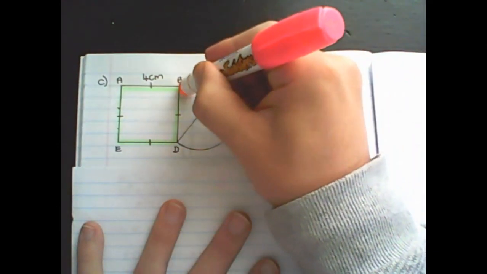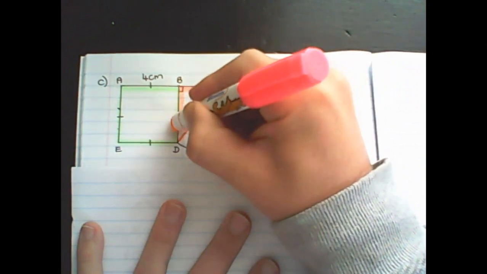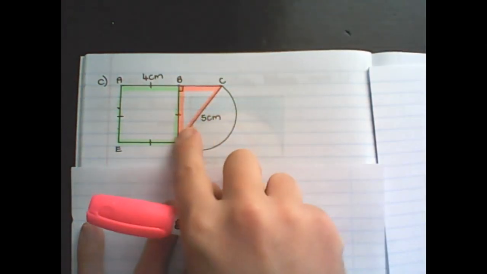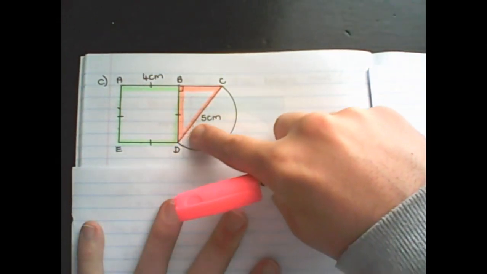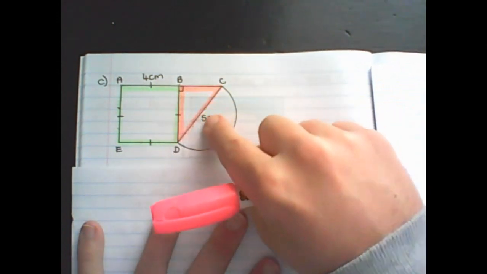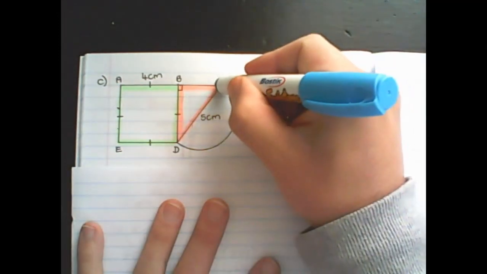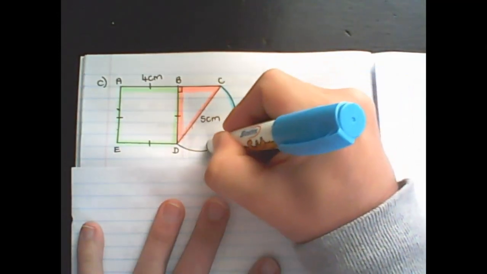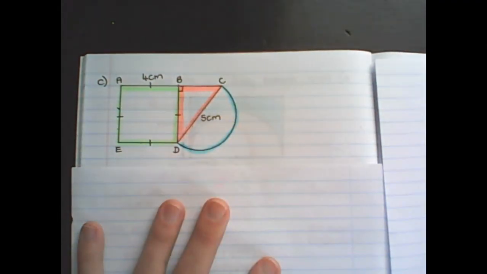Then we have a right-angled triangle with one of the sides equal to 4 centimeters and the diameter of the circle, which creates the hypotenuse of the triangle, equal to 5 centimeters. And then we have half a circle with a diameter of 5 centimeters.